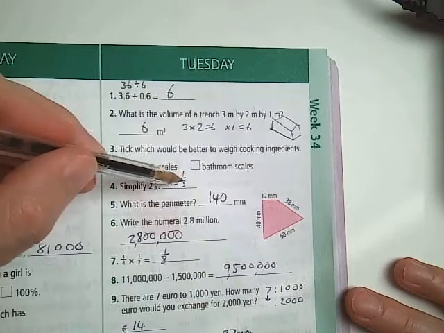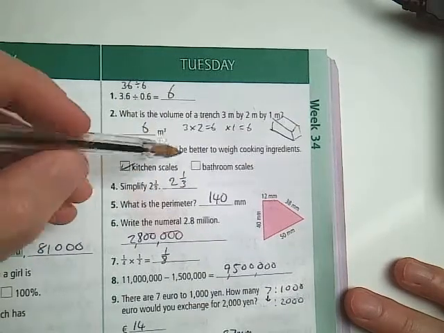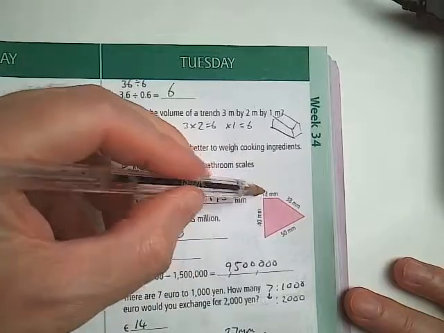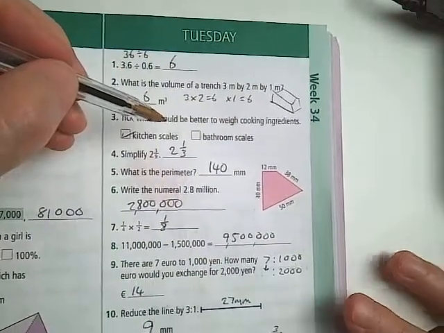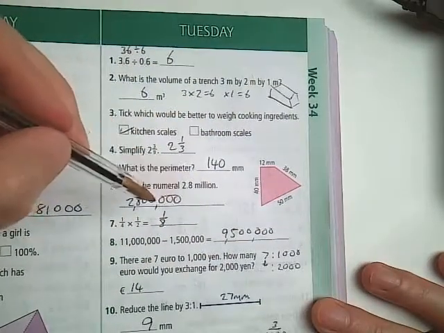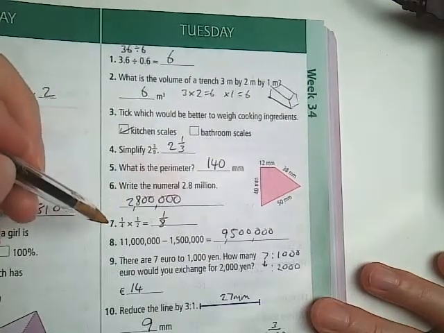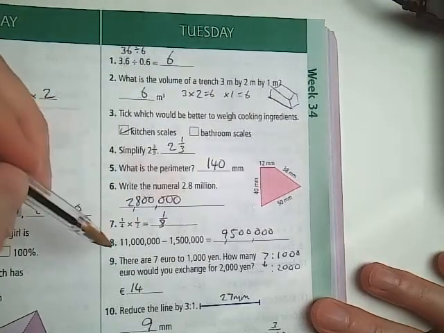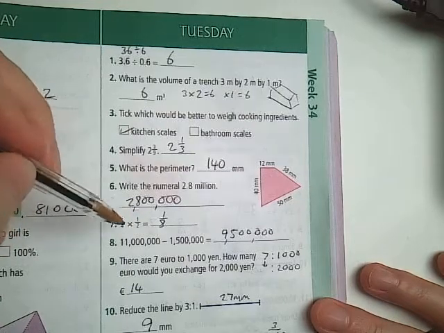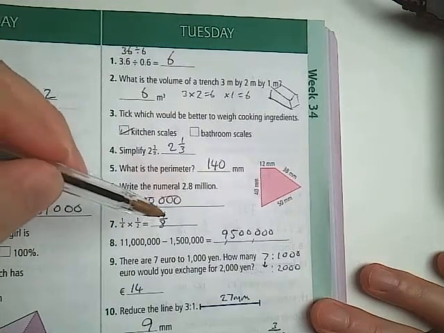Well, 3 over 9 is the same as 1/3, so it's 2 and 1/3. What's the perimeter of the shape? When you add them all together, you get 140 millimeters. Question number 6, write the numeral 2.8 million: 2,800,000, like that. 7, 1/4 multiplied by 1/2. Because you can't simplify anything, you just multiply top by top and bottom by bottom, and it's 1 over 8.